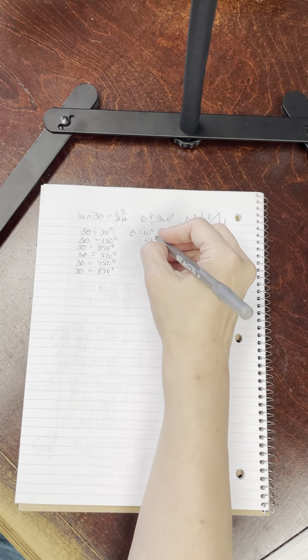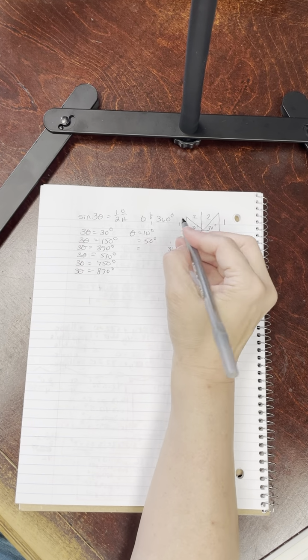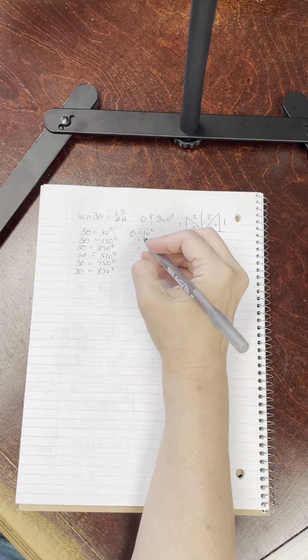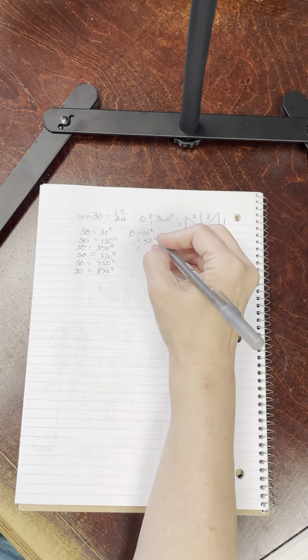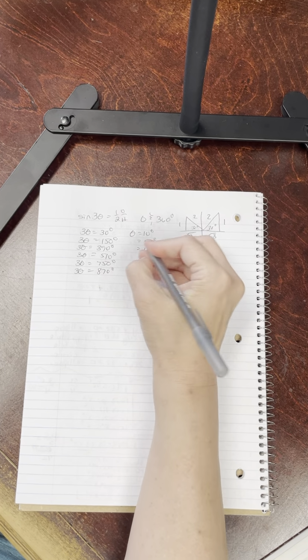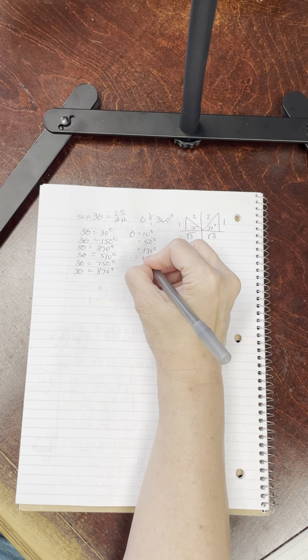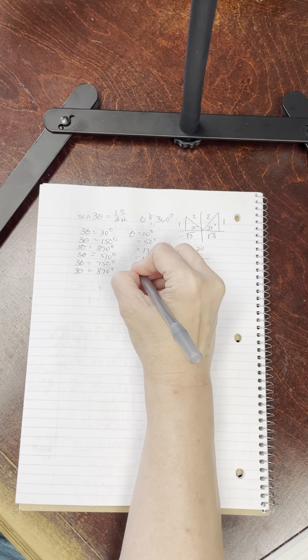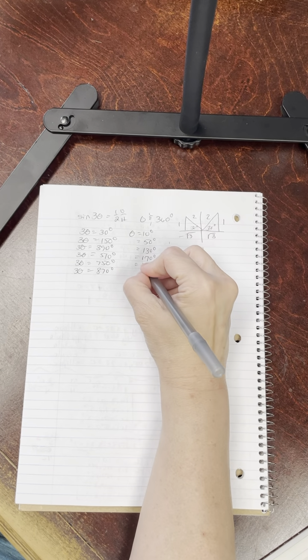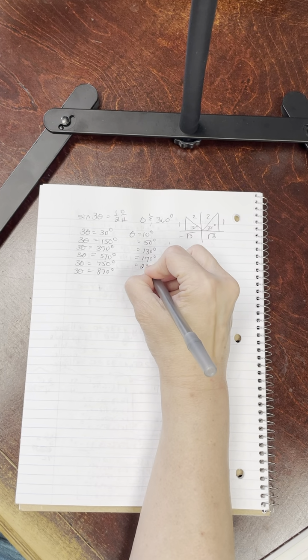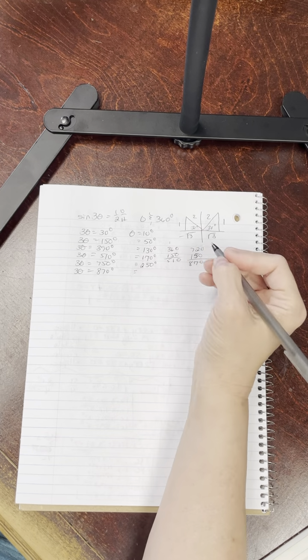Okay, now we're finished. Then we do the divides by threes, and you'll see that we end up with answers that are less than 360. So 390 divided by 3 is 130 degrees. 510 is 170. 750 would be 250. I'll check these in a second.